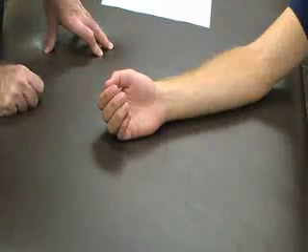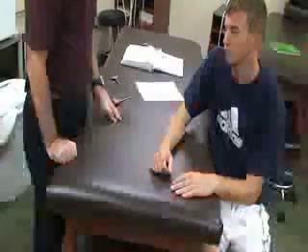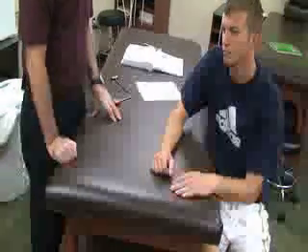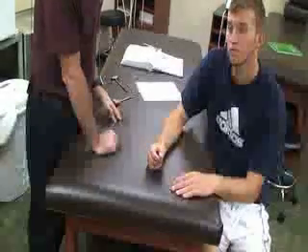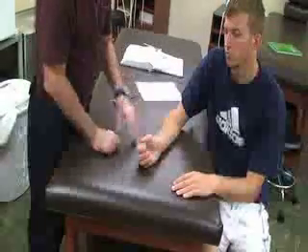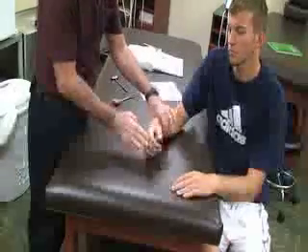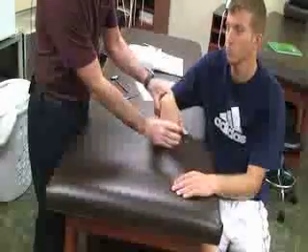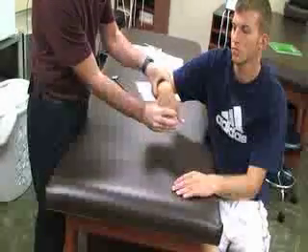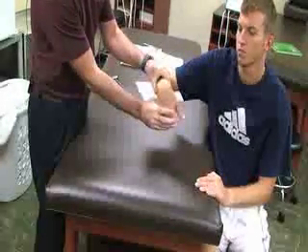or subluxed. That's it. Next special test we're going to do is going to be for carpal tunnel or the median nerve. First one is called the Valence Test. For this one, we can either do it one-handed. We're going to have the person just plantar wrist flexion to extreme.